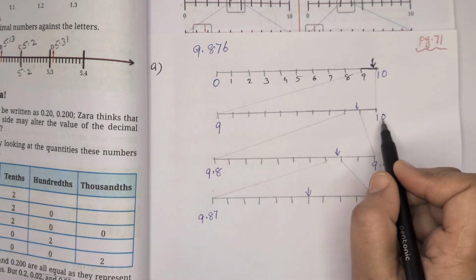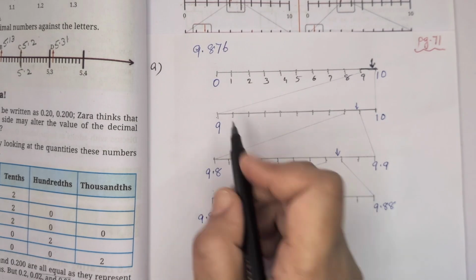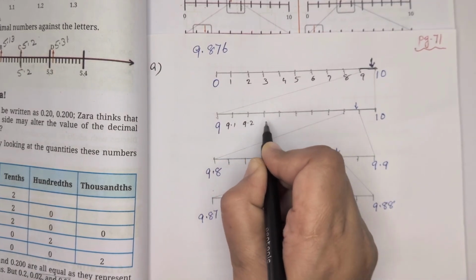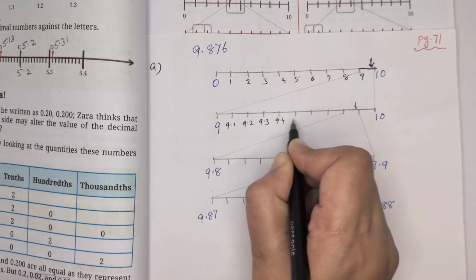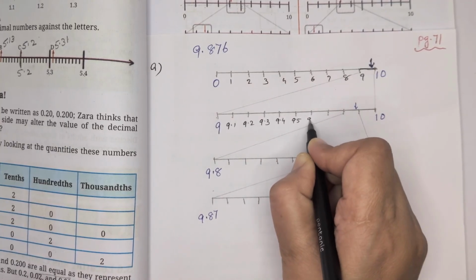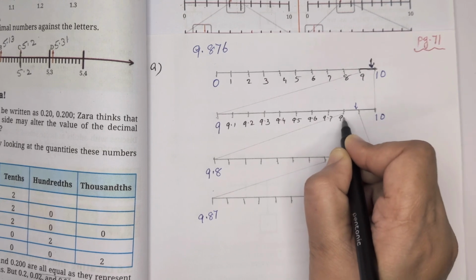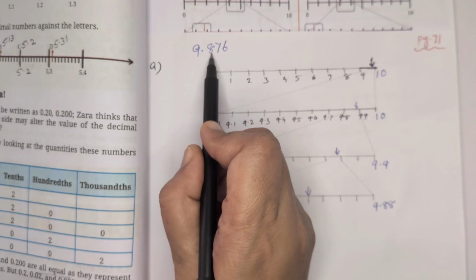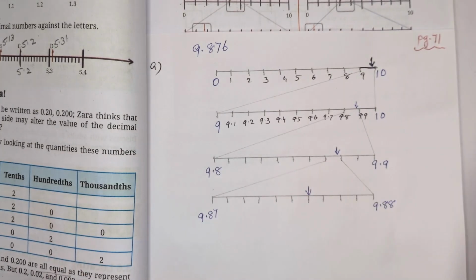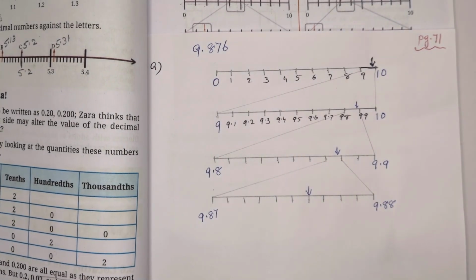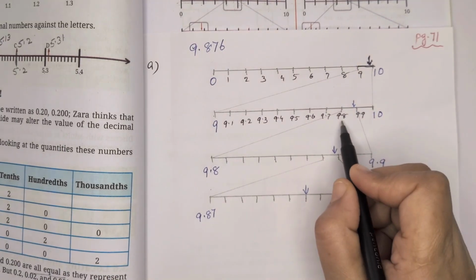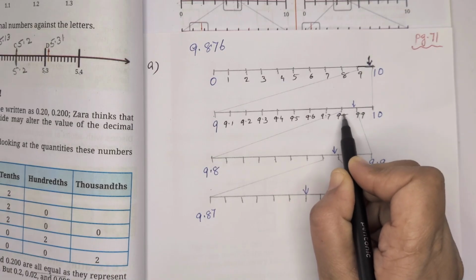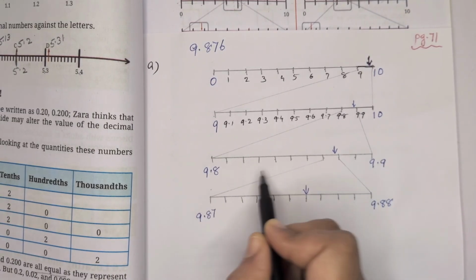So this we can write as 9.1, 9.2, 9.3, 9.4, 9.5, 9.6, 9.7, 9.8, 9.9. Now look at here. This number is coming in 9.8, which means in between 9.8 and 9.9.